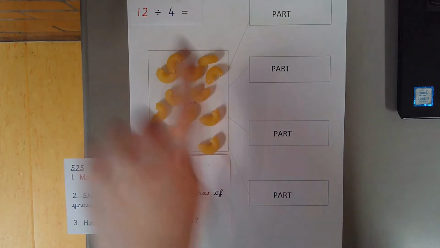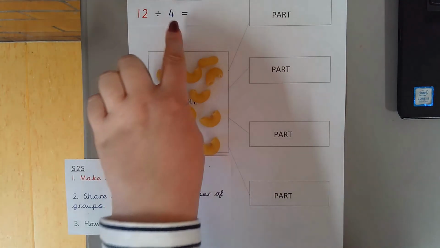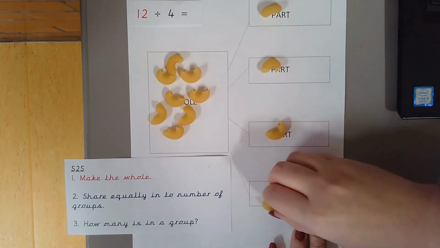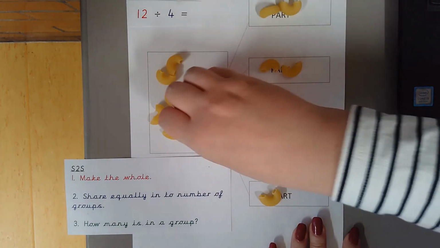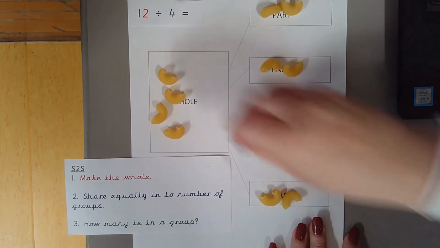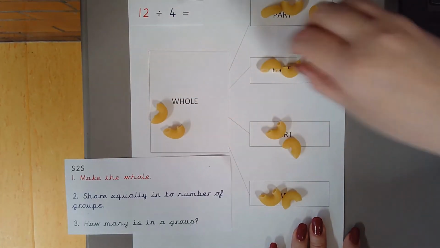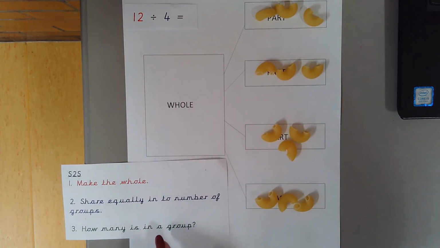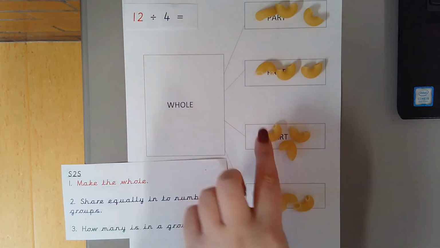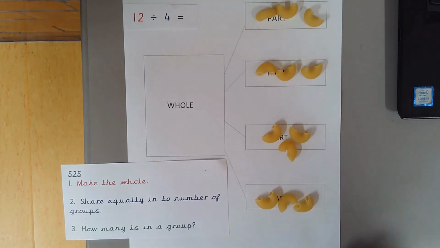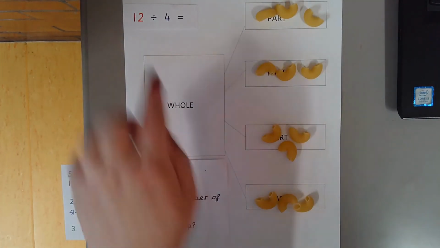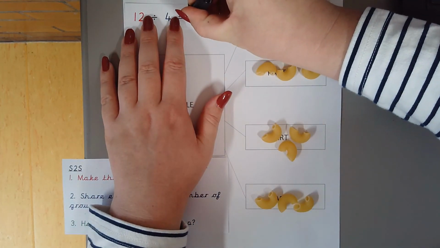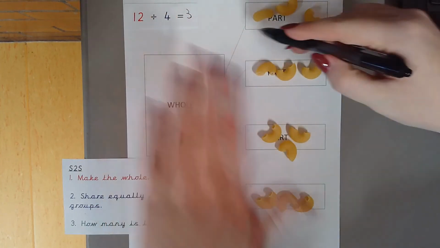I have 12. 12 is my whole, and I'm sharing it into 4 equal groups. 1, 1, 1, 1, 2, 2, 2, 2, 3, 3, 3, 3. How many do I have in each group? 1, 2, 3. I have 4 equal groups of 3. 12 divided by 4 equals 3. Each group has 3.